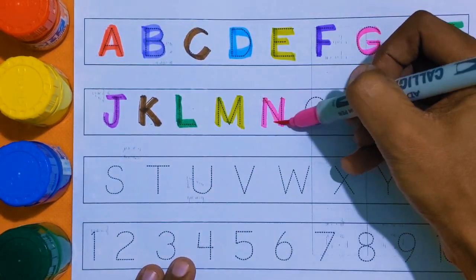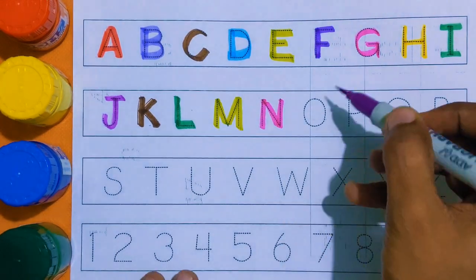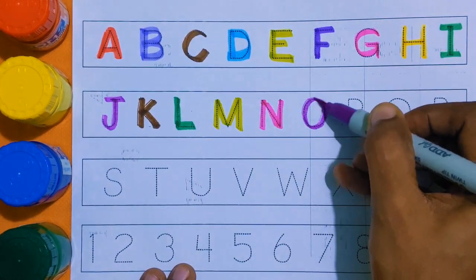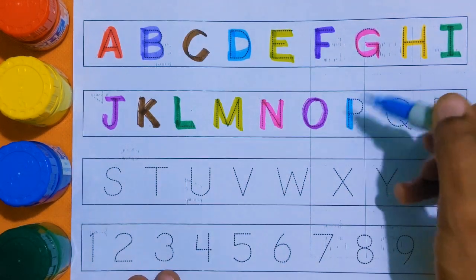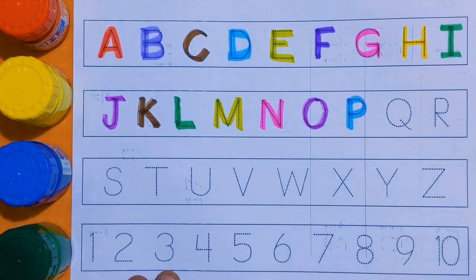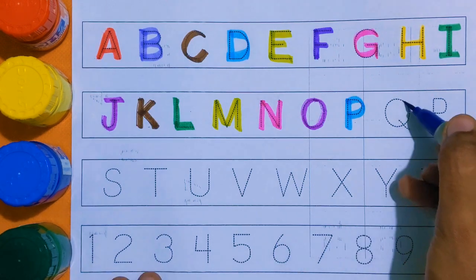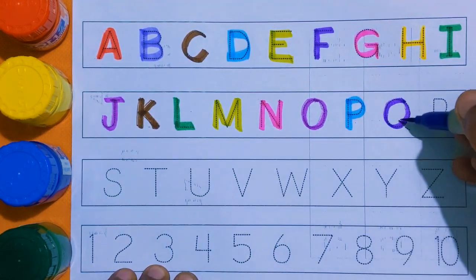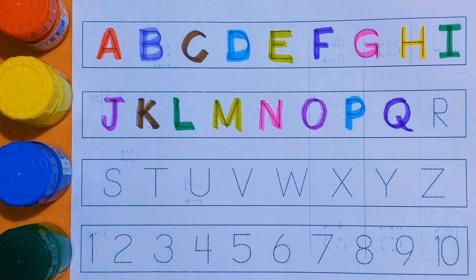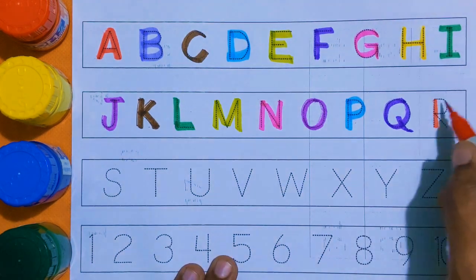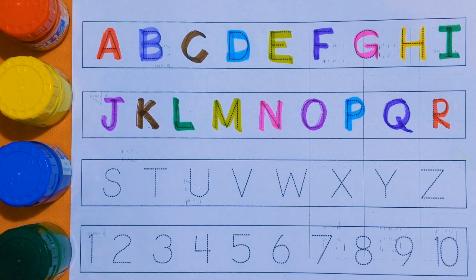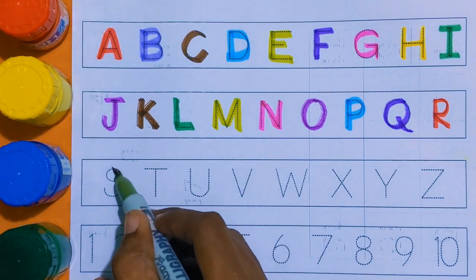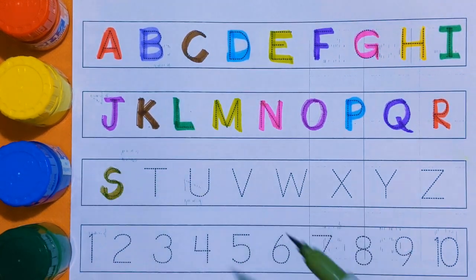N for necklace. O for octopus. P for parrot. Q for quarter. R for red. S for stop.